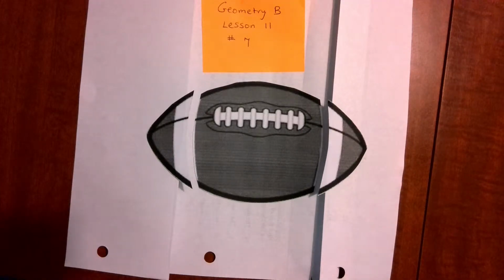This is Mr. Rowe. We're looking in Geometry Part B. This is Lesson 11. We're focusing on number 7. Number 7 is a problem-solving problem. It says, come up with a way to find the area and volume of a football.